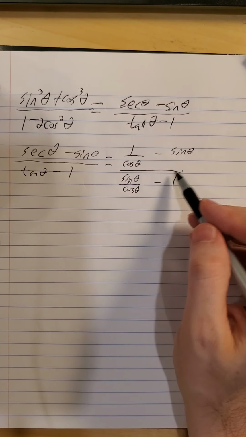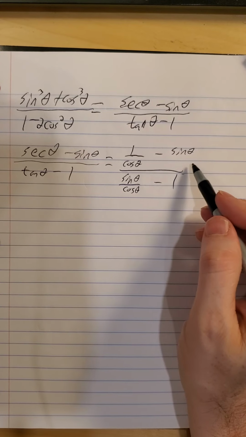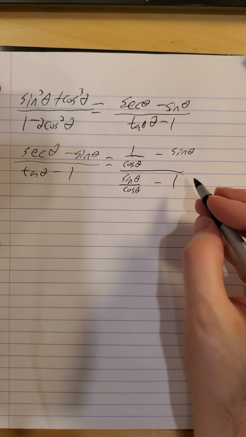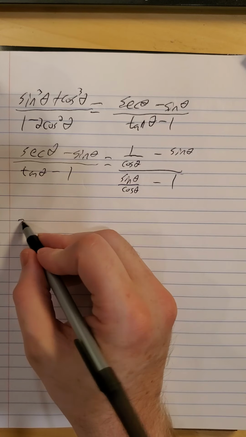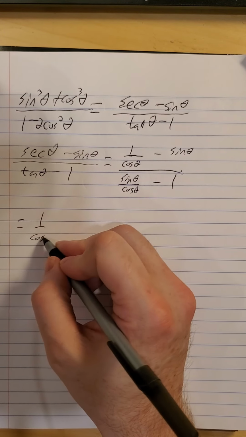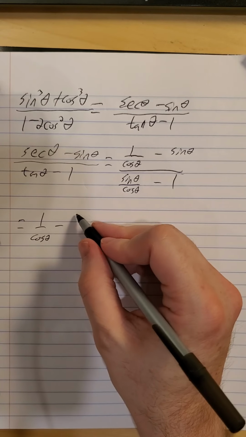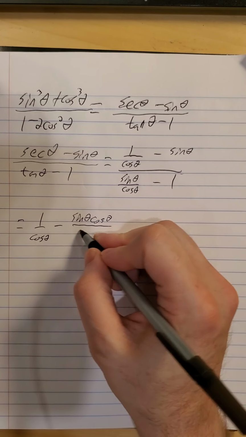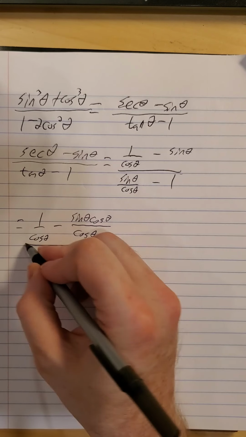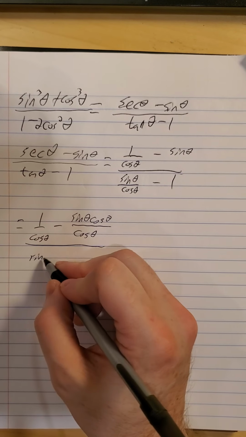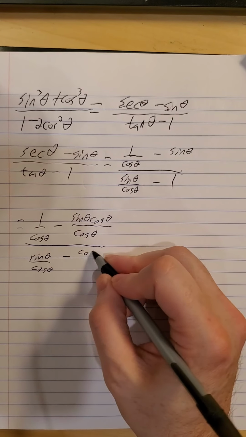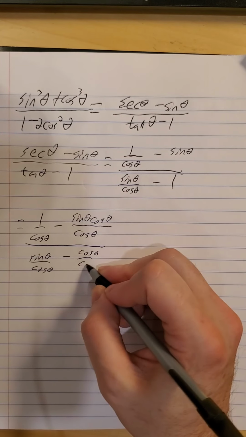Now, I'm going to try to get a common denominator going. So I'll hang on to the 1 over cosine theta, but now I have sine theta cosine theta over cosine theta. Downstairs, sine theta over cosine theta minus cosine theta over itself.